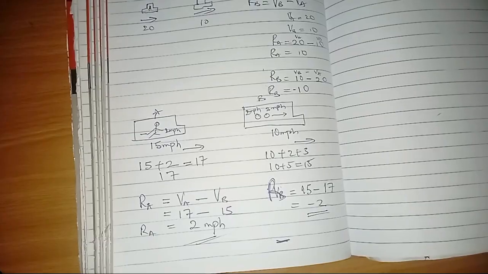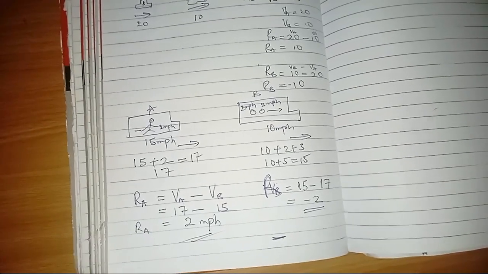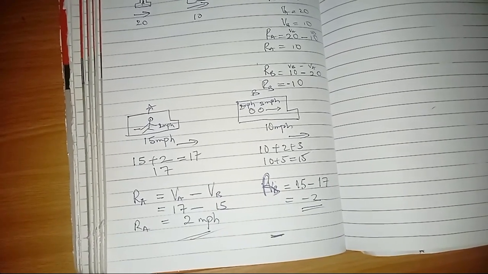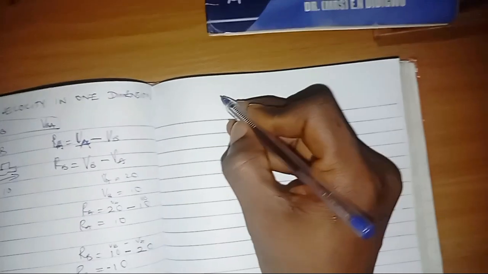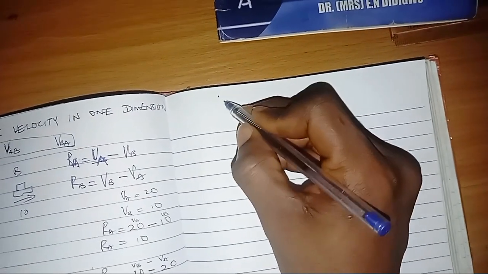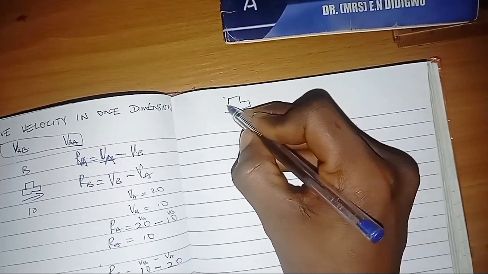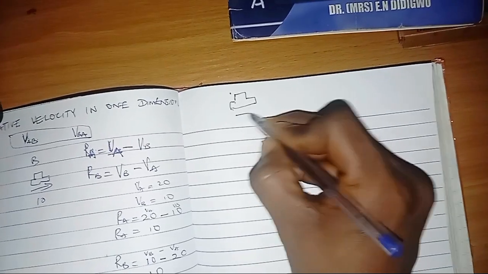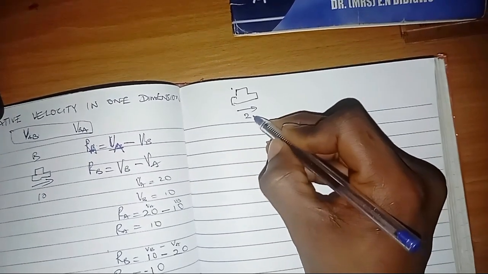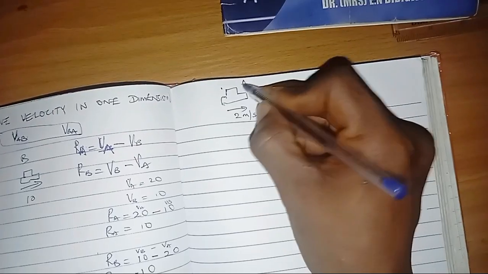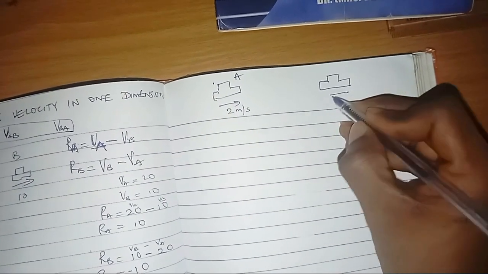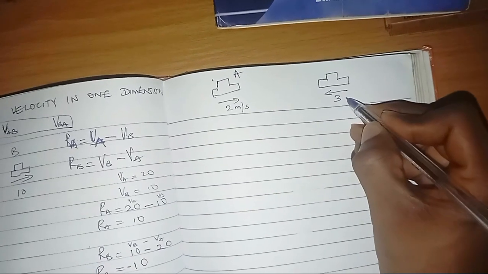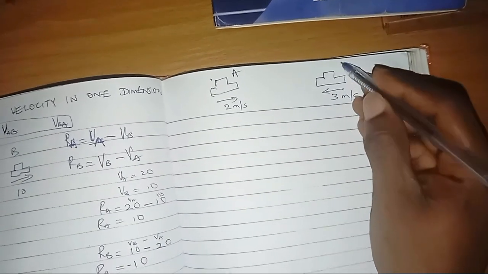And if I ask you the relative velocity of B, it simply means what A, as an observer, will see when B is moving. Now that I've known that, let's say in the same dimension, but this time around they are moving in different directions. So let's say I have a car A moving 2 meters per second, and another car B moving in the opposite direction at 3 meters per second.